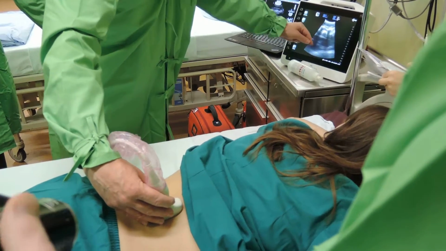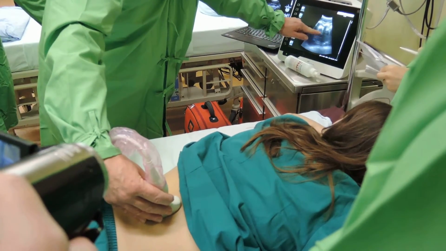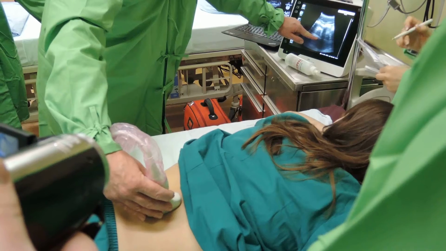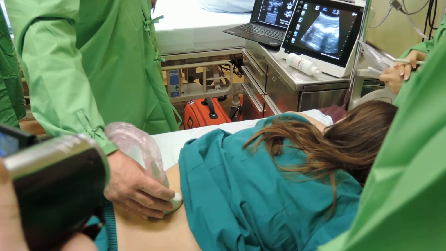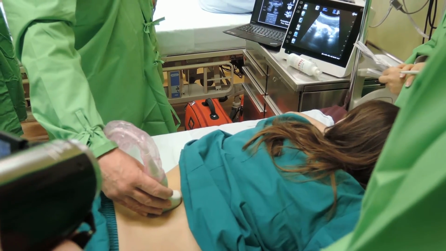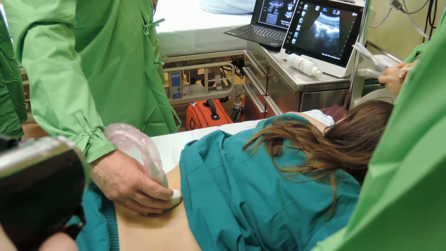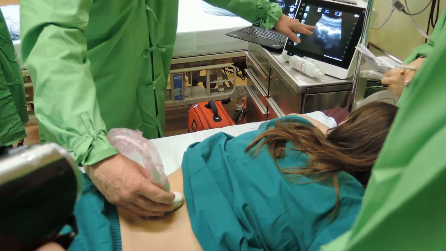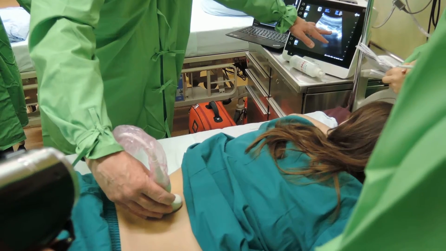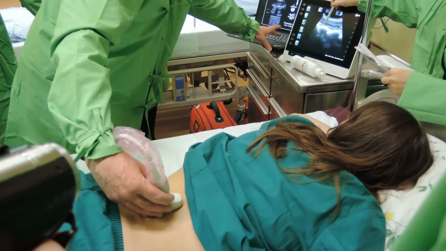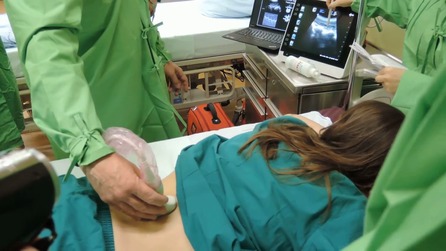But we've got to return to our topic, now to the transverse processes. And if we move a little bit more inwards, toward the midline, we reach the level of the facet joints, and then we start to see the facet joints.